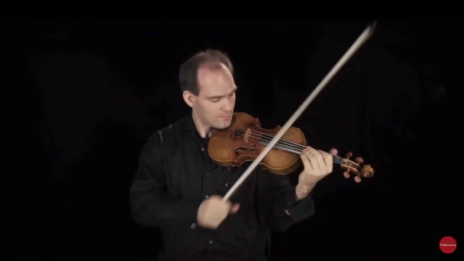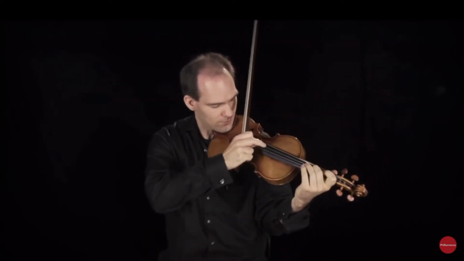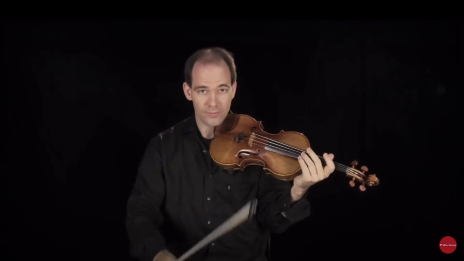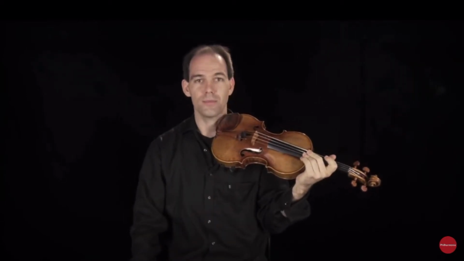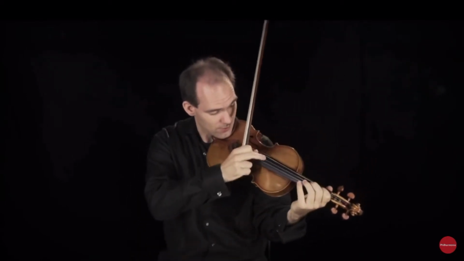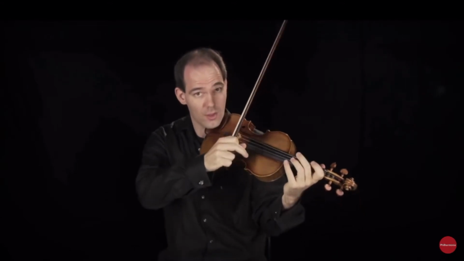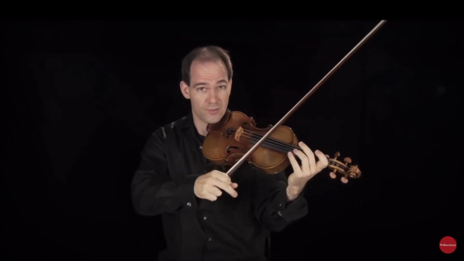We can also pluck the strings, and this is called pizzicato, which means to pluck or pinch in Italian. It can be very delicate or dramatic and percussive.